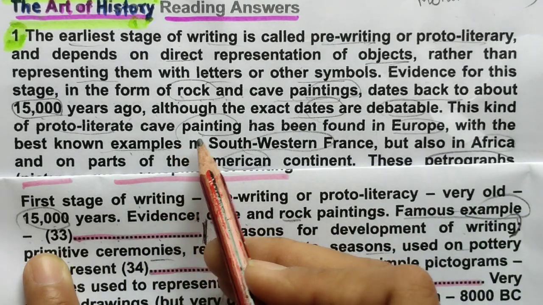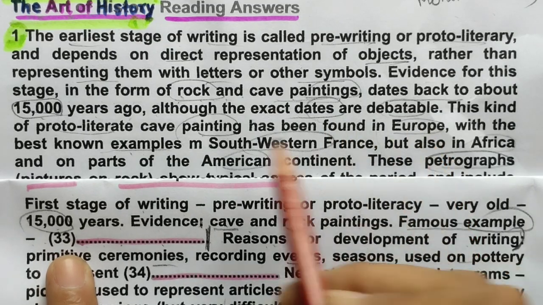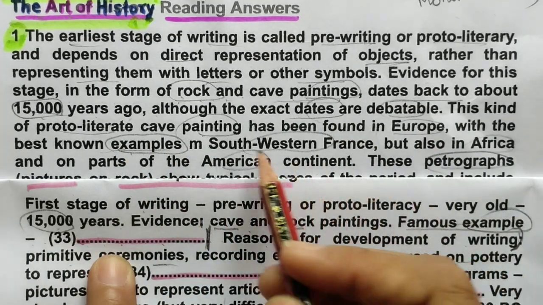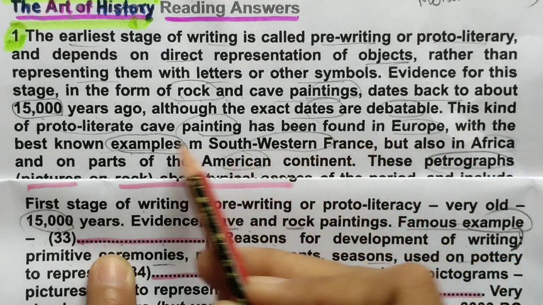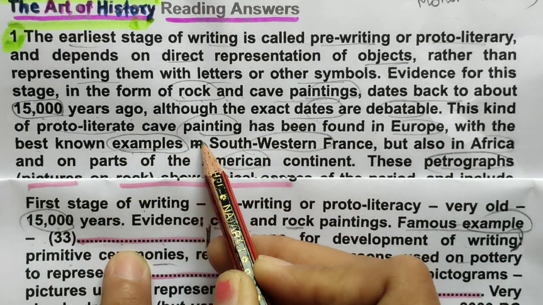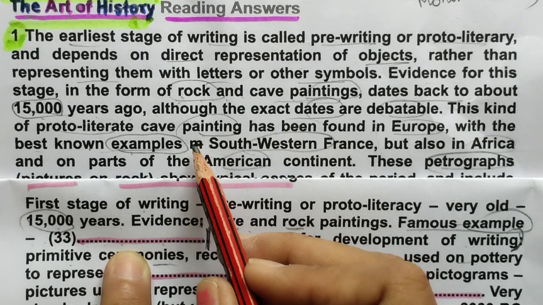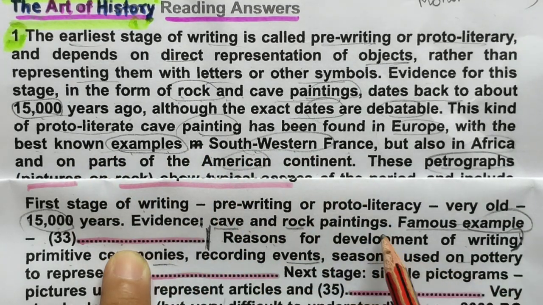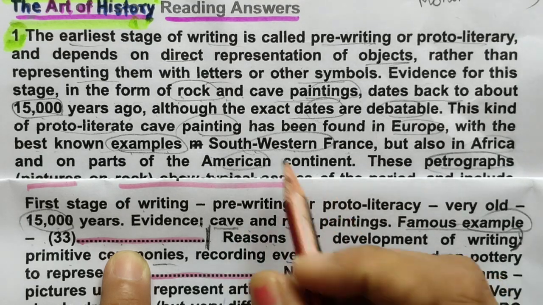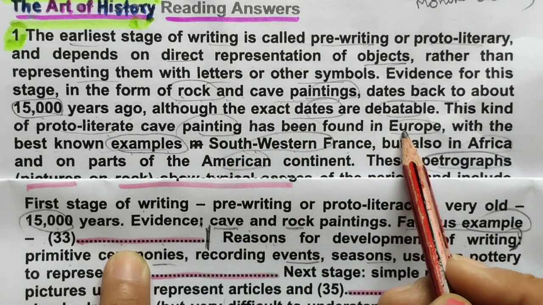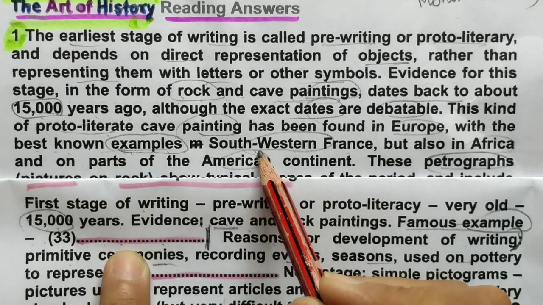So famous example. Here they have written the best known examples in South Africa, I think that is a mistake. It is southwestern France. Here they were talking about cave and rock paintings: this kind of pro-literate cave painting has been found in Europe, with the best known examples in southwestern France.